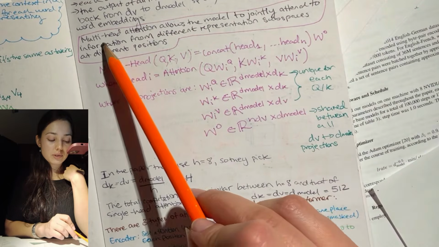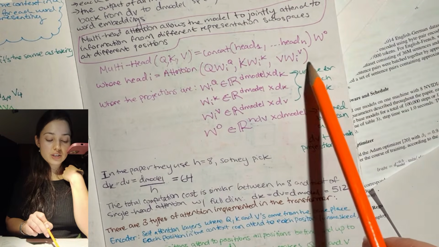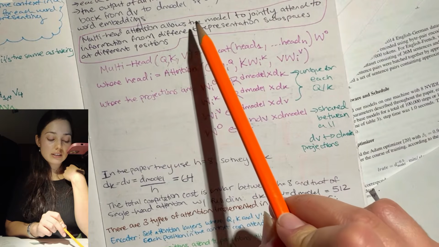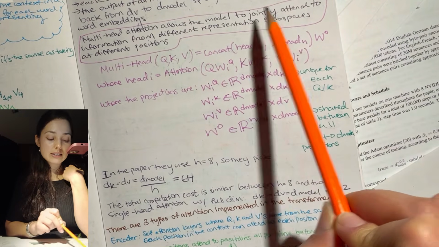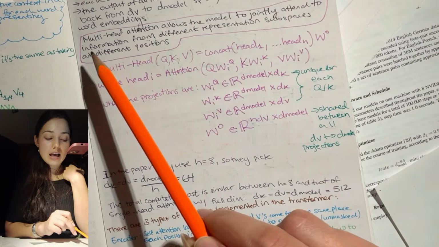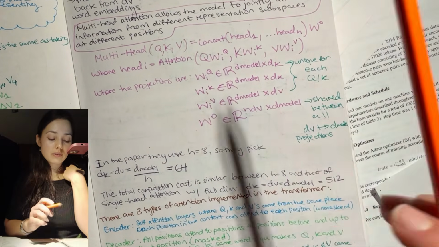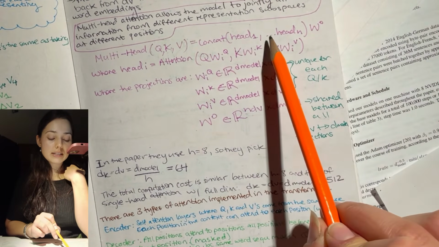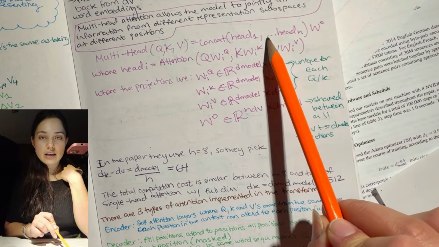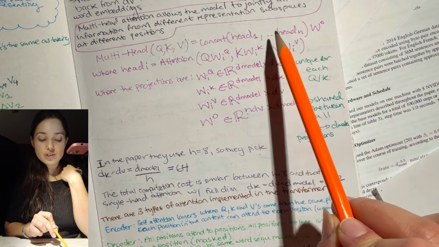Again, this is for multi-head attention, the little equation that I read out on the paper. Multi-head attention allows the model to jointly attend to information from different representation subspaces at different positions. So we concatenate the many different questions. Each head here is a different attention head, which asks a different question.